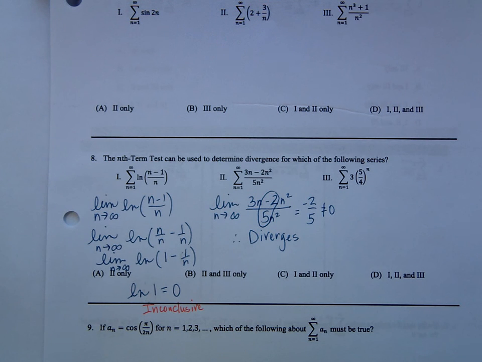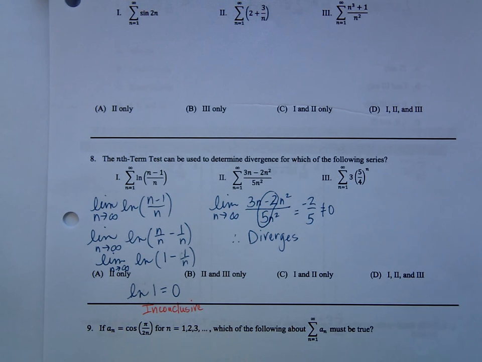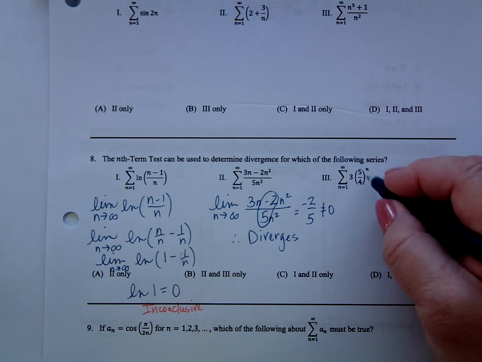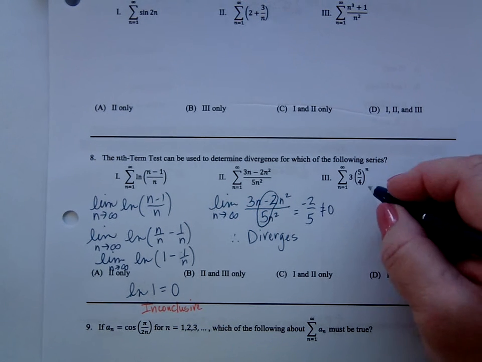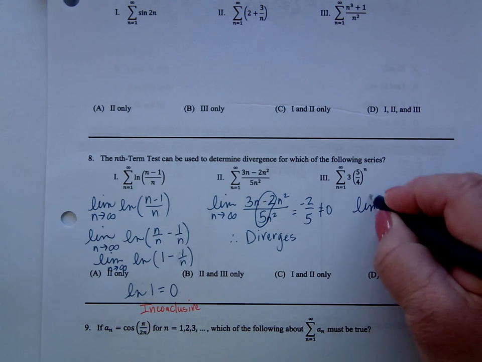Then I come down to number 3. Now it says to use the nth term test on this, although, well, we'll talk about the geometric series test in a second. They said use the nth term test. We're going to do it.